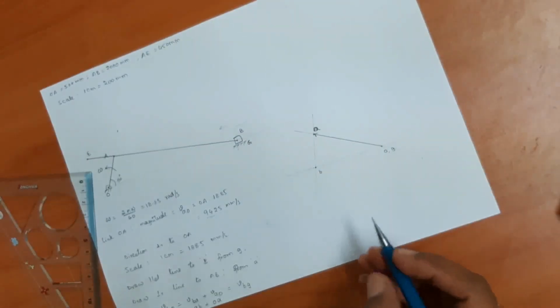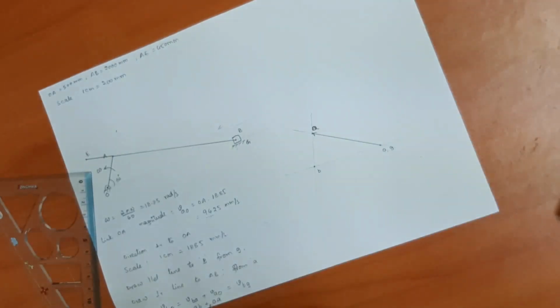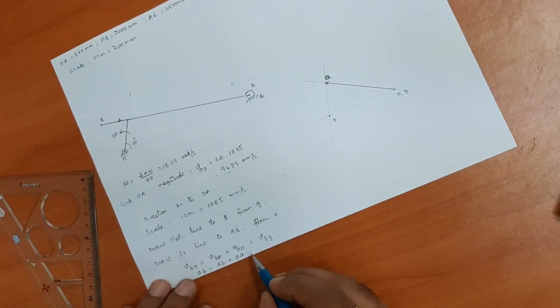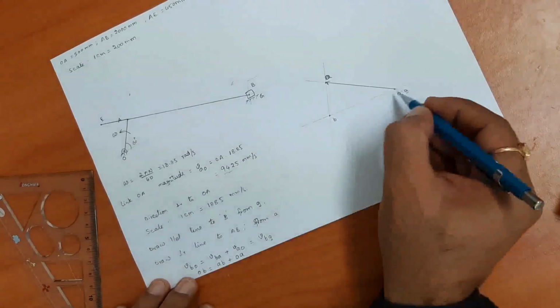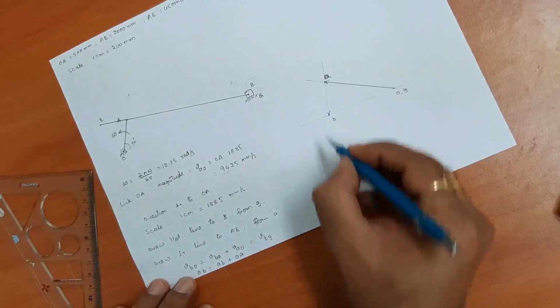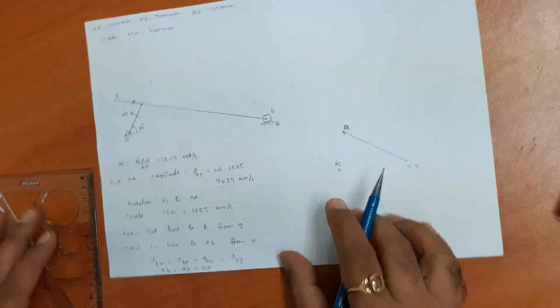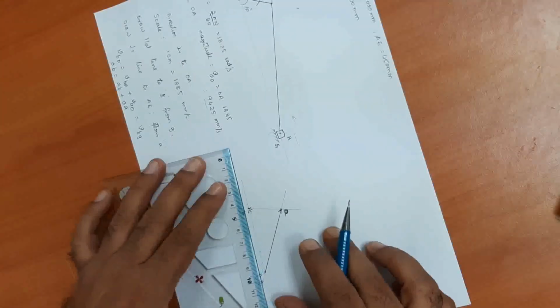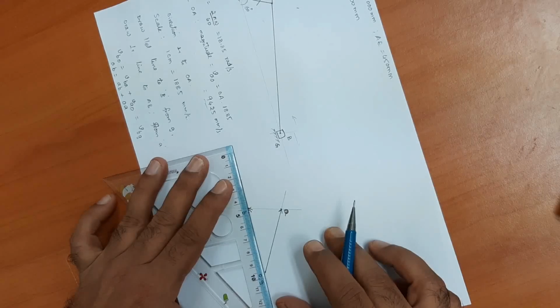OA vector we know. So this is the direction of the AB vector and this is the resultant. These are the directions of these vectors, so you can make thick lines here.